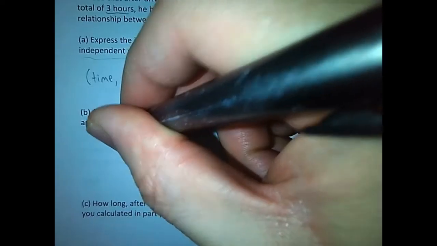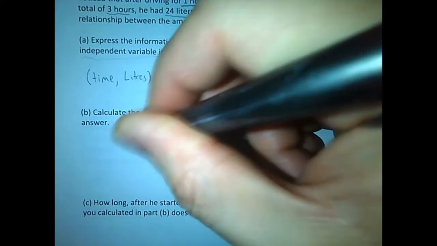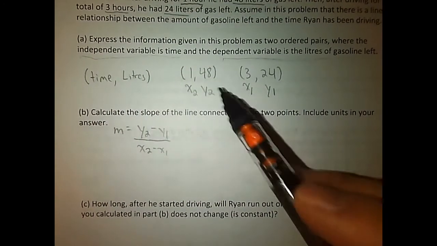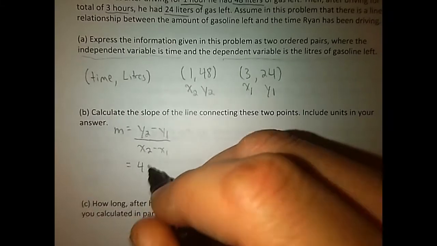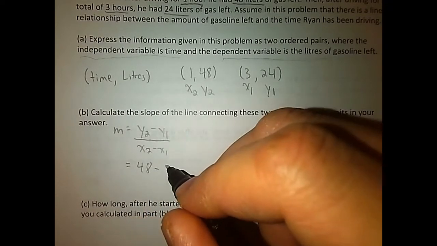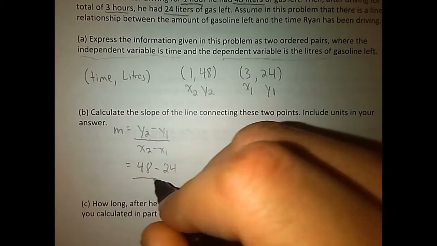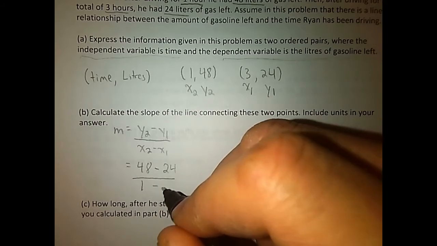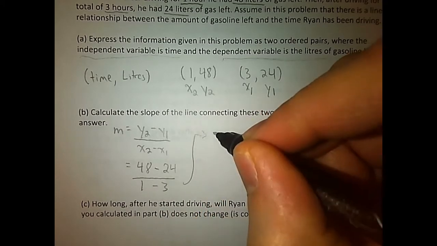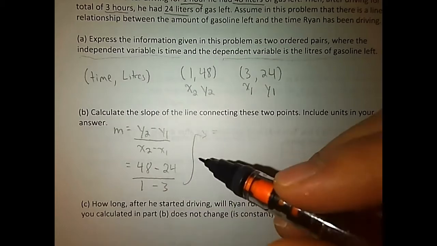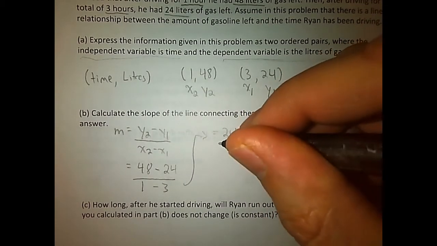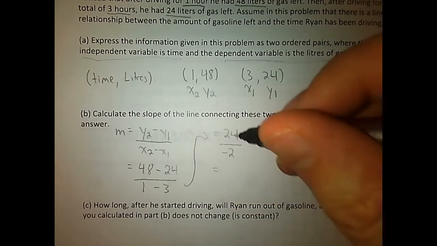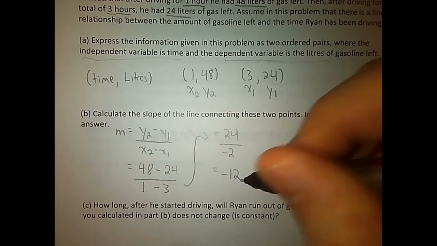So our equation again is y2 minus y1 over x2 minus x1. I'll substitute the numbers in now. Y2 is 48 minus y1 is 24, divided by x2 is 1, minus x1 is 3. Subtract the numerator and the denominator, so 48 minus 24 is 24, which is divided by -2. And then I can simplify this. I'm going to get -12.